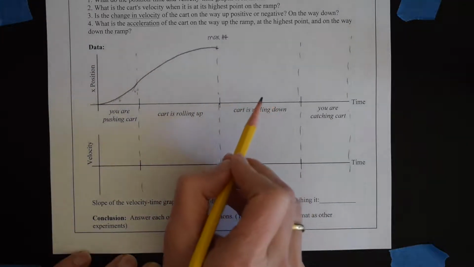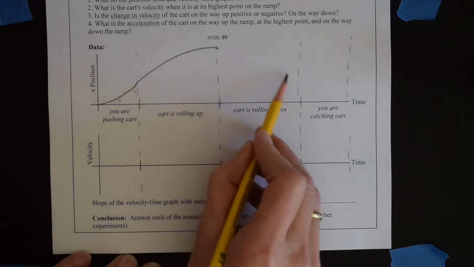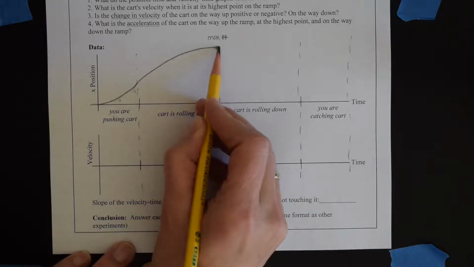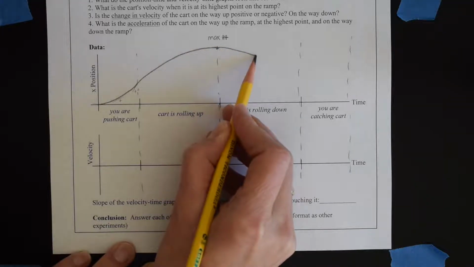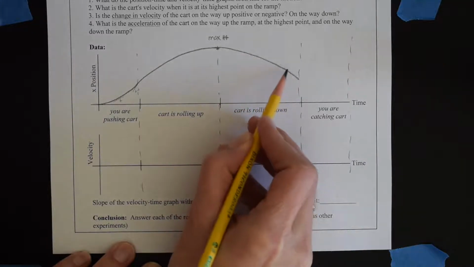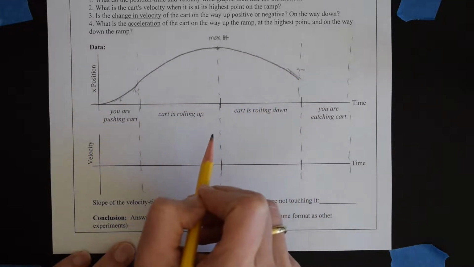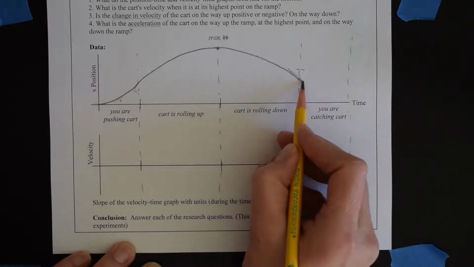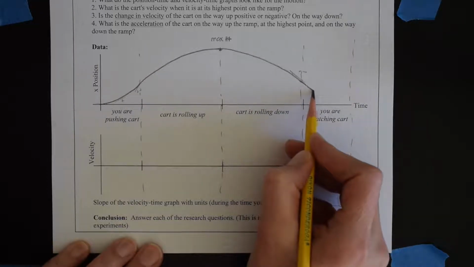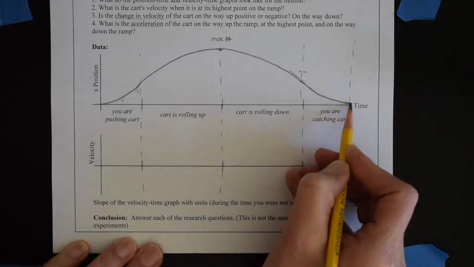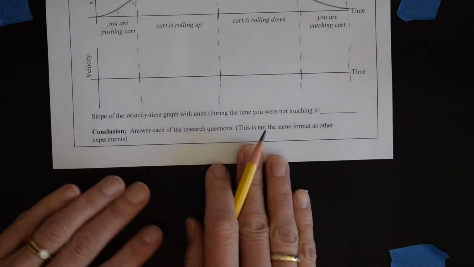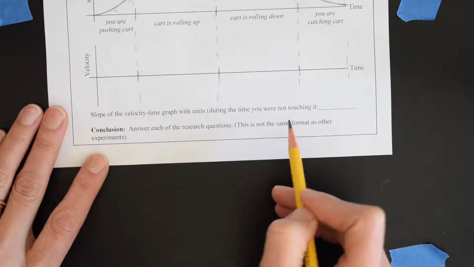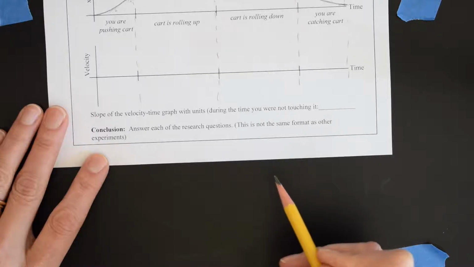Then on its way down the ramp, we know that the position is going to decrease, and we know that the speed is going to increase. So it starts at a velocity of 0, and then it's going to have a greater and greater negative slope because it's speeding up in the negative direction. And now you're going to grab the cart and slow it down, so it's going really fast in the negative direction, but then it's going to slow down and end up with a 0 velocity. Now if you haven't sketched what you think the velocity time graph would be, pause the video and try that, and then I'll go over it.